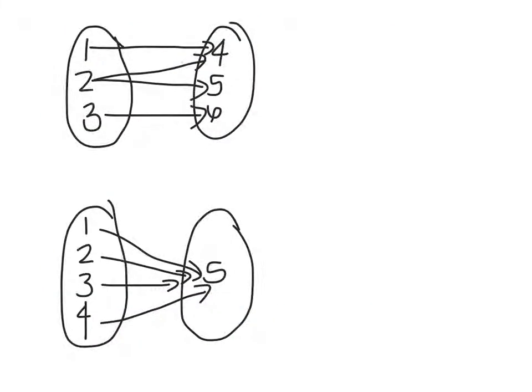When you look at a mapping, you only pay attention to what is in the left circle. That's all you look at, is what is in the left circle, because this circle represents our x's and the right circle represents our y's. So we're, again, only paying attention to what's in the left circle here. So again, we have two different examples.